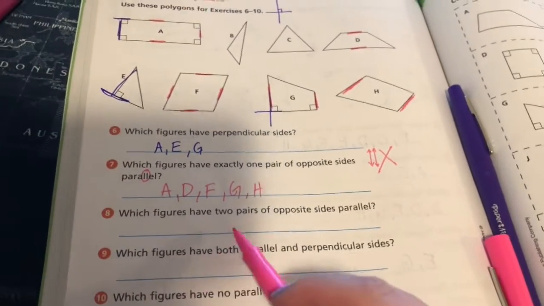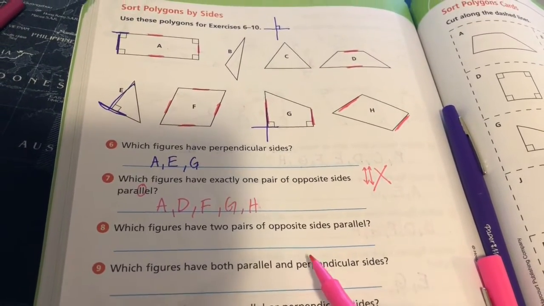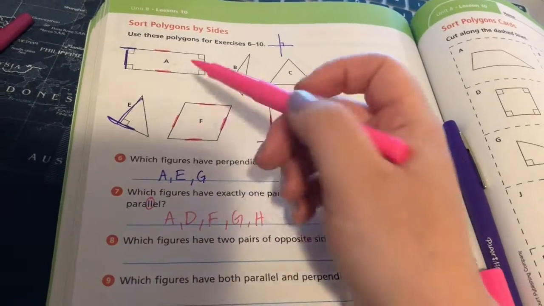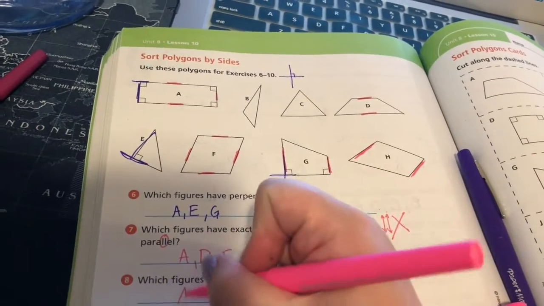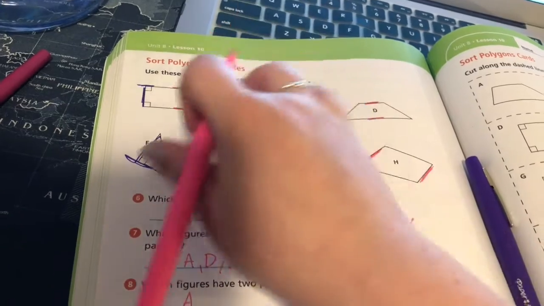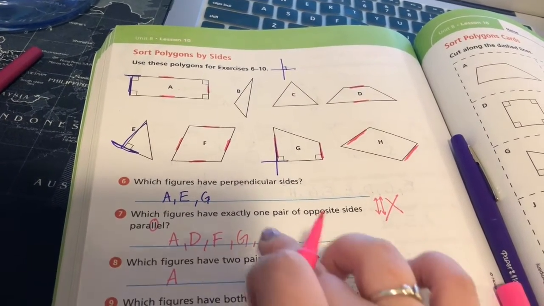So which figures have two pairs of opposite sides parallel? Okay, so we're looking for two pairs of opposite sides parallel. So we already marked those. A has two sides. These two are parallel and these two are parallel, so it has two pairs of opposite sides parallel, right?